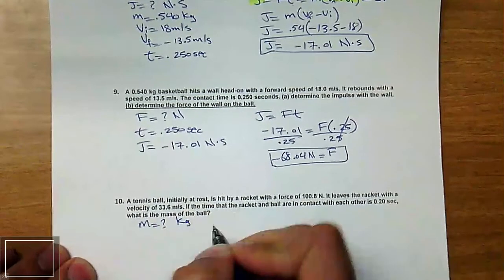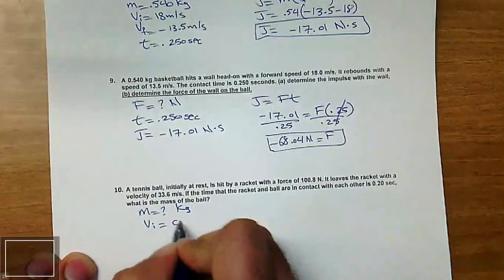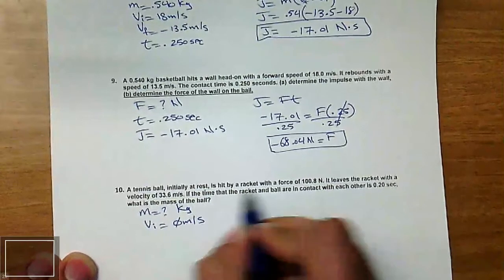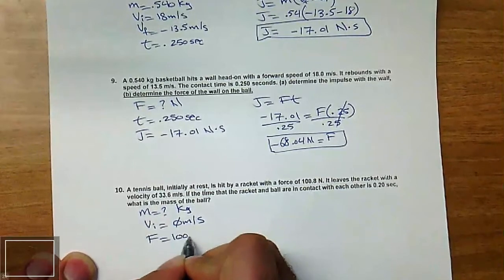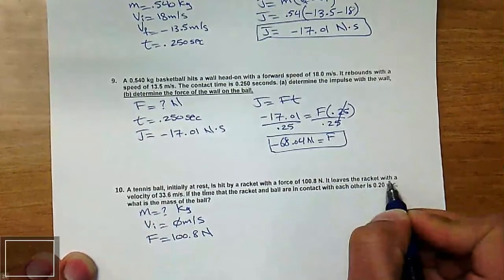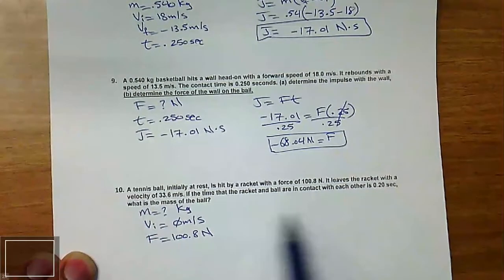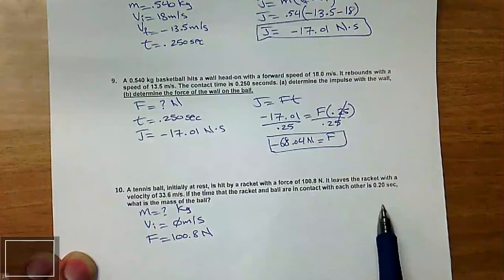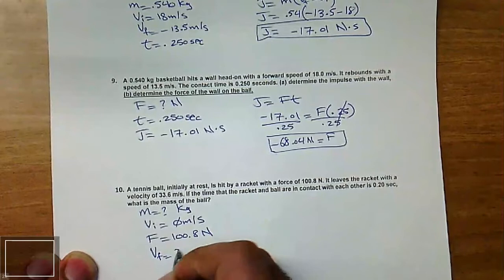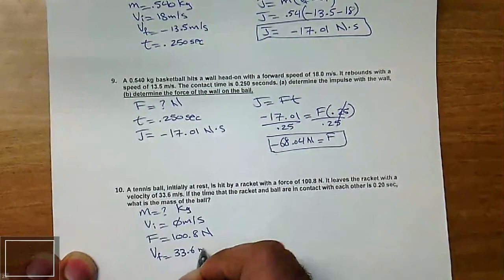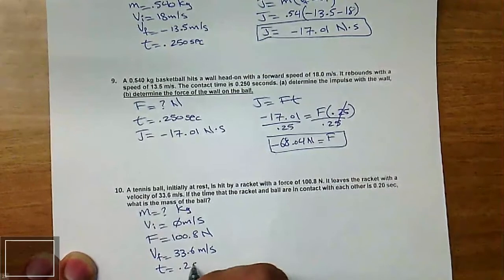That's our unknown. And we've got initially at rest, which means Vi is equal to 0 meters per second, hit by a racket with a force of 100.8. So F is equal to 100.8 newtons. And it leaves the racket with a velocity of 33.6. So it's at rest, and it leaves in that direction. We're going to assume to the right, so it still remains as positive. So Vf is equal to 33.6 meters per second. Time of contact, t, is equal to 0.2 seconds.